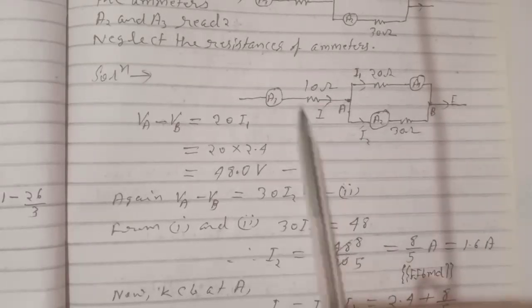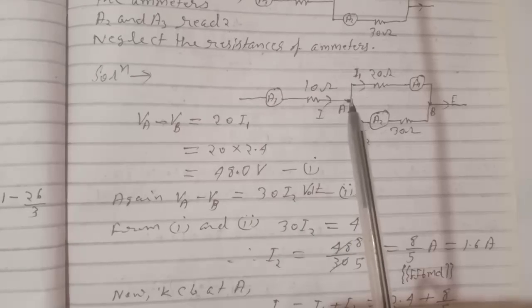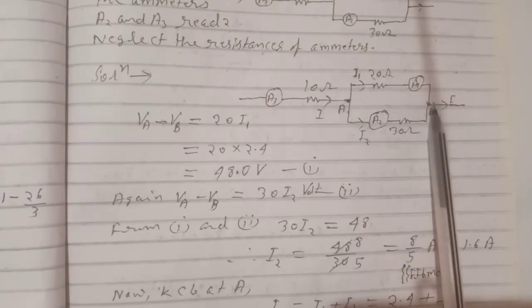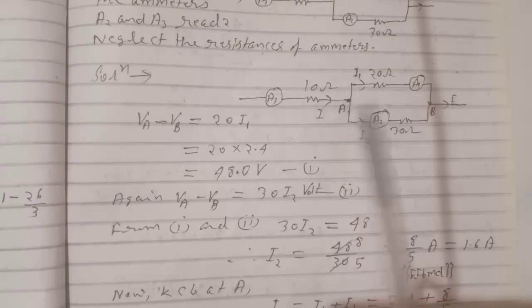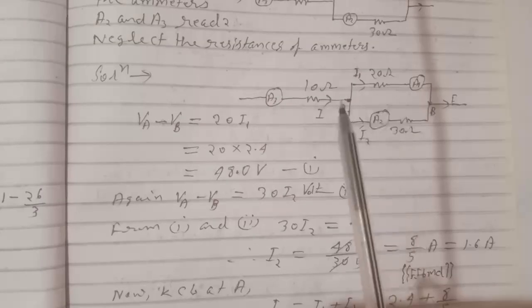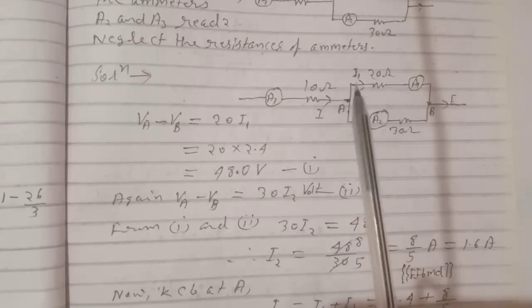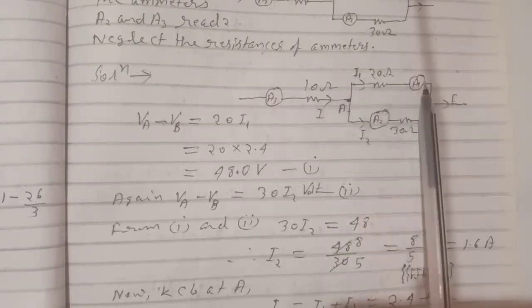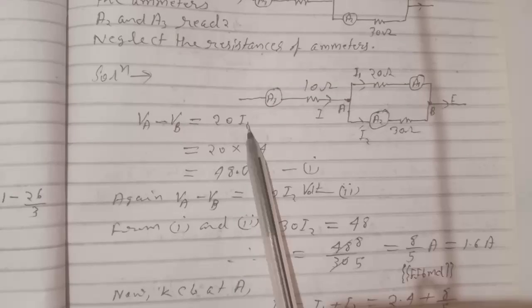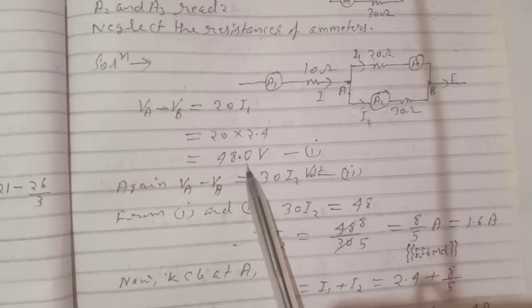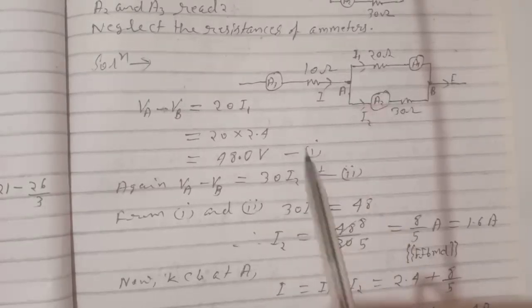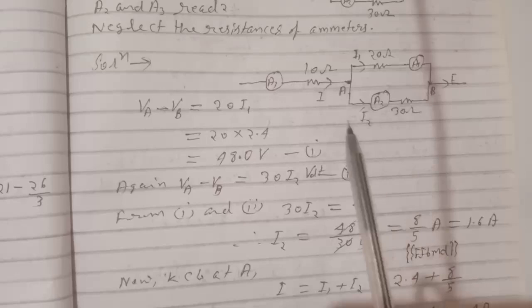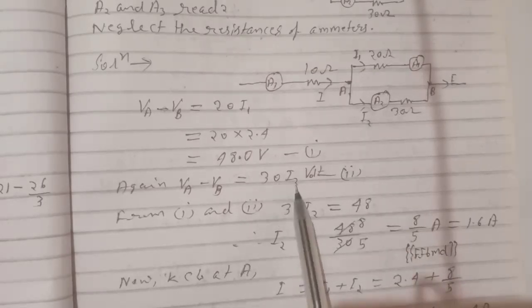Now take potential at this point, potential between A and B, because these two are in parallel, so potential between A and B will be equal. So first we calculate from this direction and then for this circuit. So for it, VA minus VB equal to I1 into R, so 20 into I1, or 20 into 2.4 equal to 48 volt. Value of I1 is given. Again from this direction, VA minus VB will be equal to 30 into I2 volt.